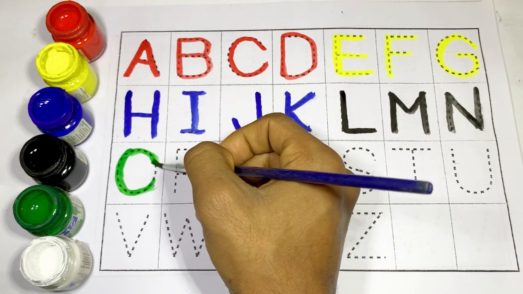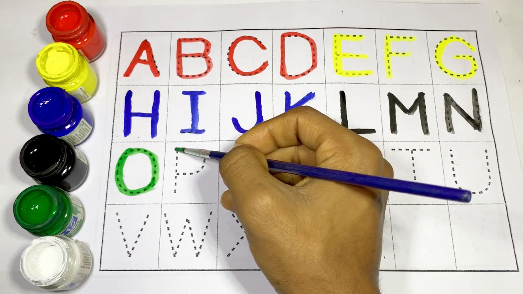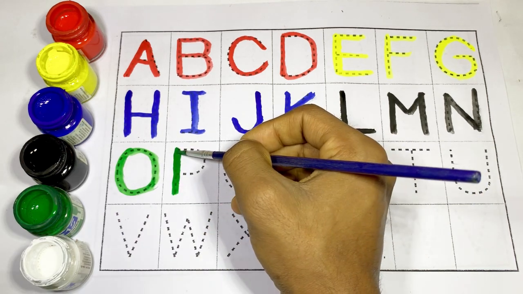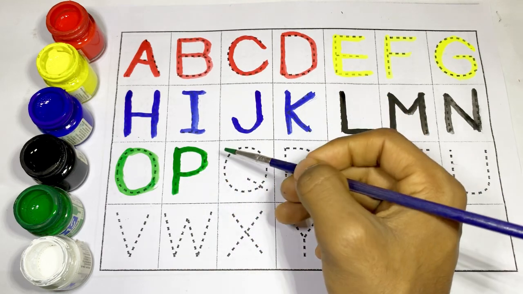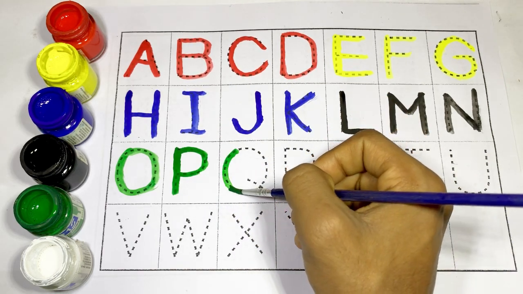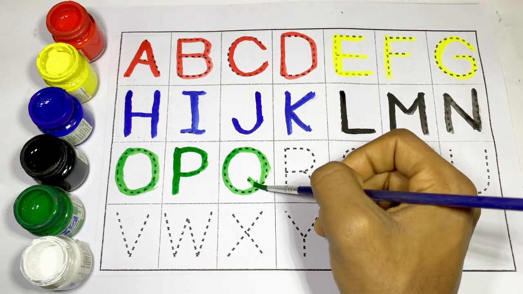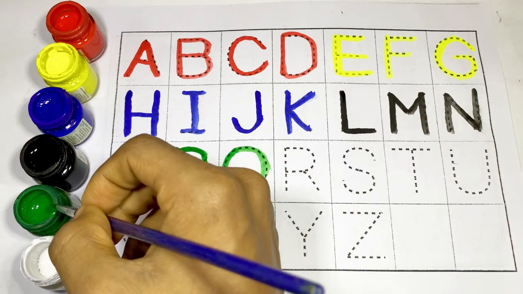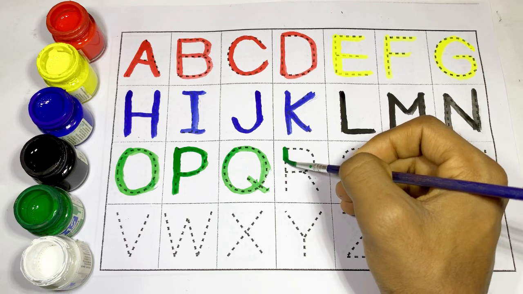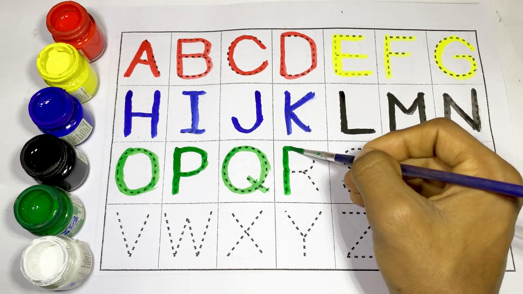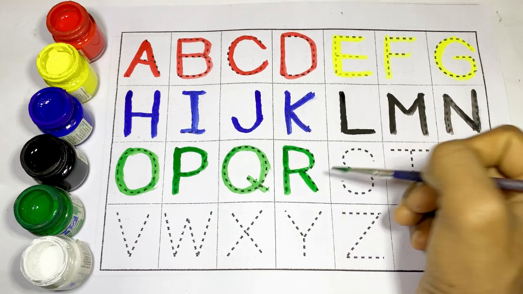The alphabets of O. Kids, again use green color and draw P. P for parrot, P for penguin. The alphabets of P. Q. Q for queen, Q for quail. The alphabets of Q. Kids, again use green color and draw R. R for rose, R for rice, and again use green color.